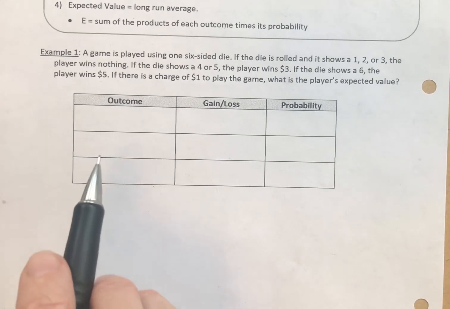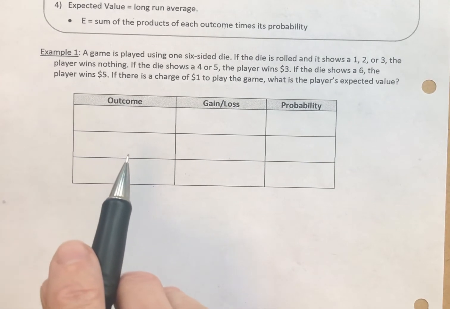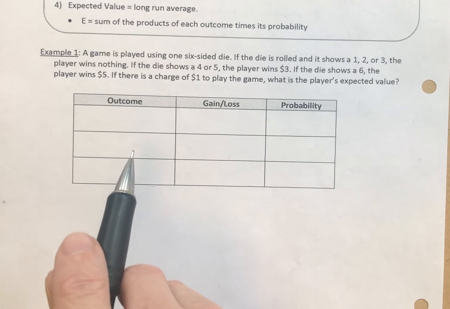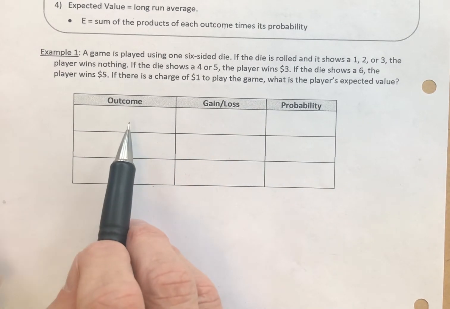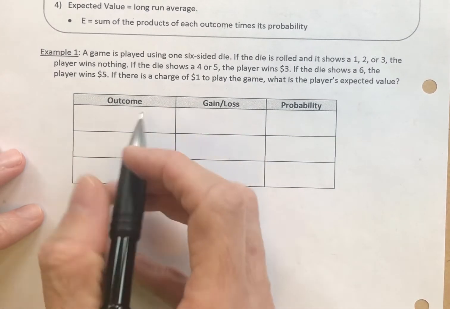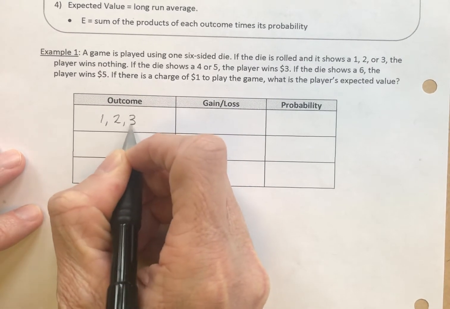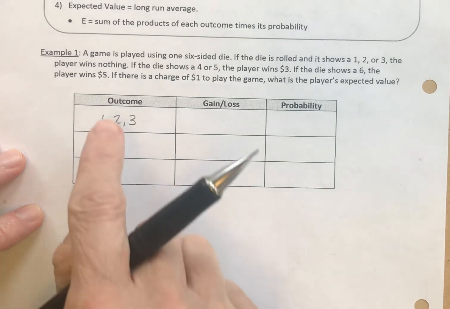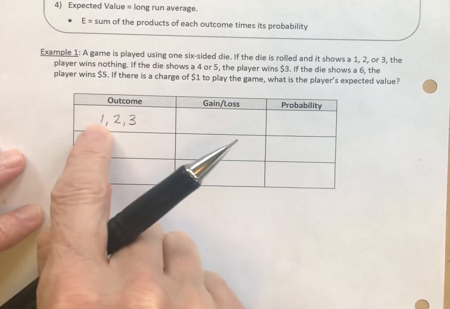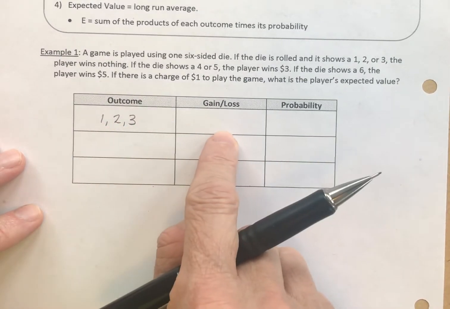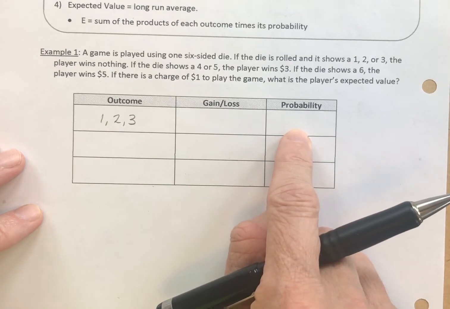Okay, so in this situation, you're the player. So you play. Well, we have 3 outcomes. You could roll a 1, a 2, or a 3. These 3 outcomes have the same gain or loss and the same probability.